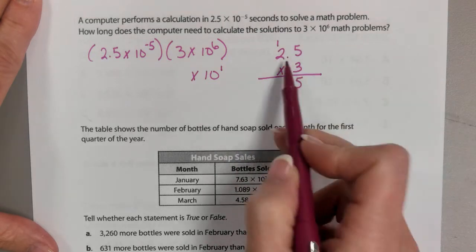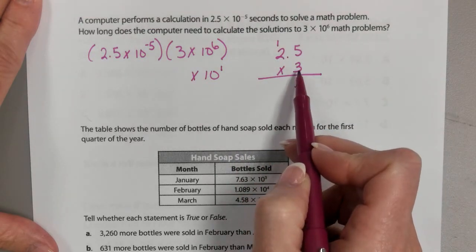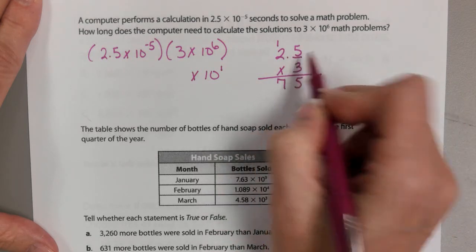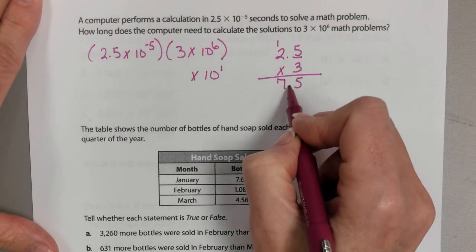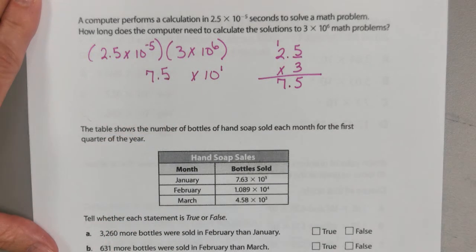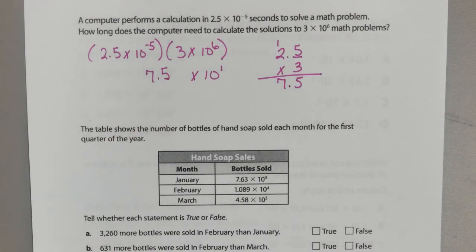Well, what is 5 times 3? 15, carrying the 1. 2 times 3, 6 plus 1 is 7, and you've got one place behind the decimal, so I'm counting over 1. So 7.5 times 10 to the first.